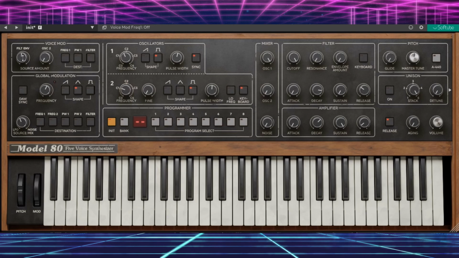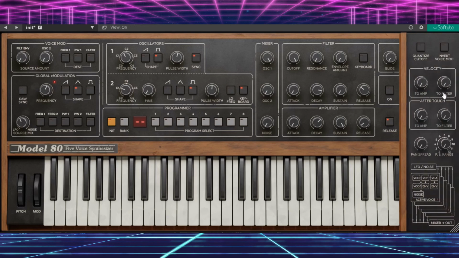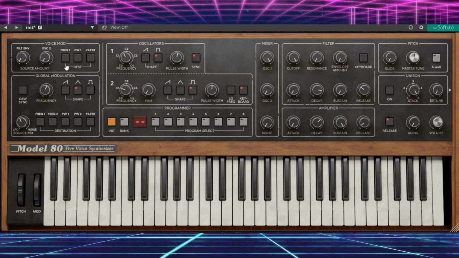Alright, and now I'm going to go into the side panel. There's one thing right here. This is called invert voice mod. And so you might think, okay, why would we want to have a filter envelope here go to the filter? Well, if you select invert voice mod, what this does is it gives you an inverted envelope. So like here, this is only a positive strength, right? So go here.